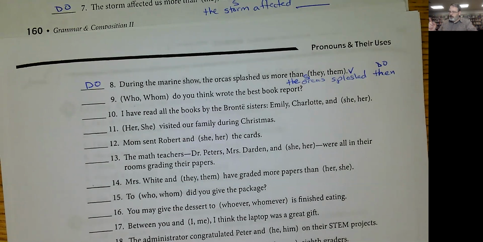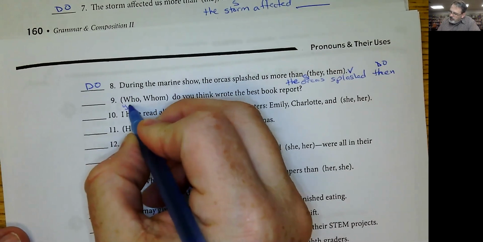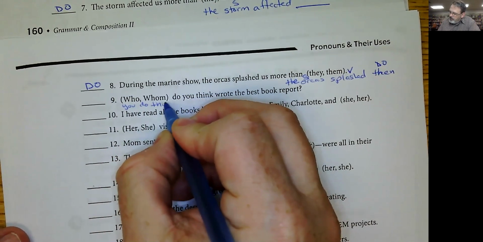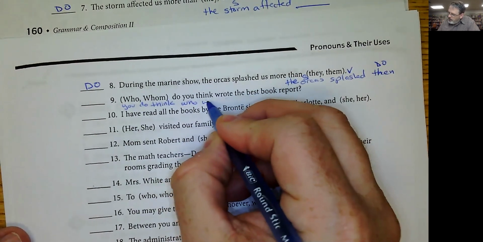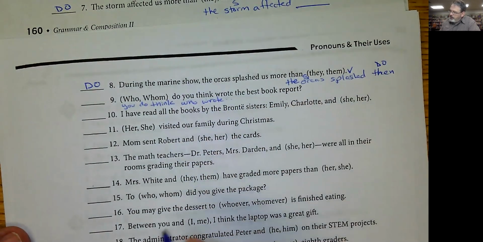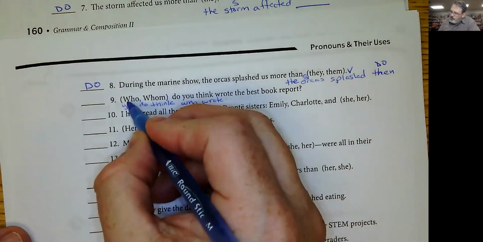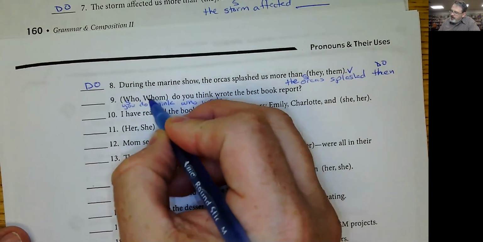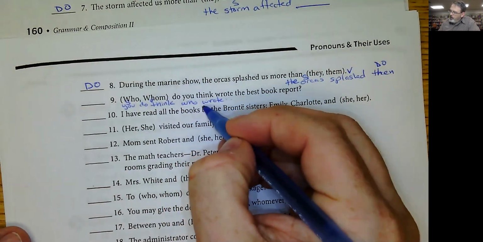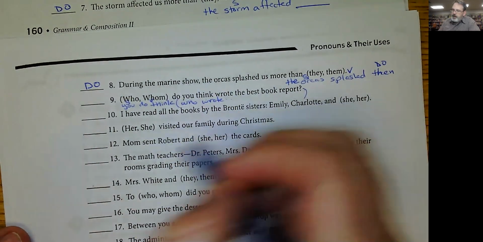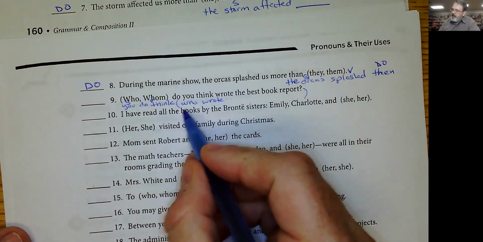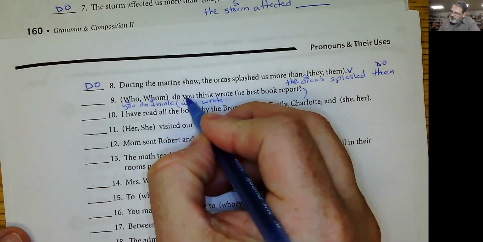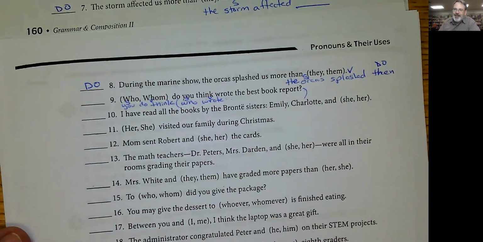Now, I'm going to write it here. You do think, okay? Who wrote, okay, the best book report. Now, you is the subject of the sentence. Do think is a verb. And then who wrote the best book report is a great big clause. It's a noun clause. In the context of the noun clause, who is the subject and wrote is the verb, okay? That's how that works. This one's a tough one, but that's how it works.